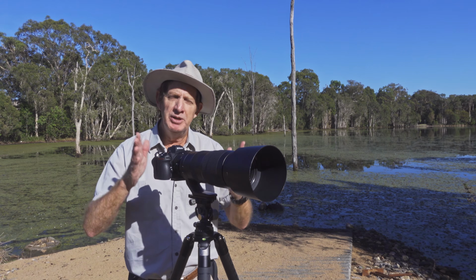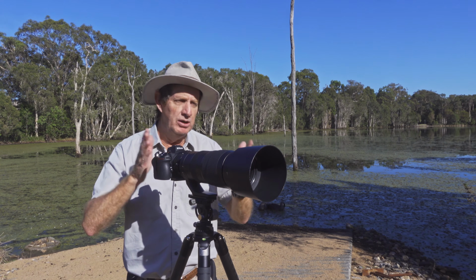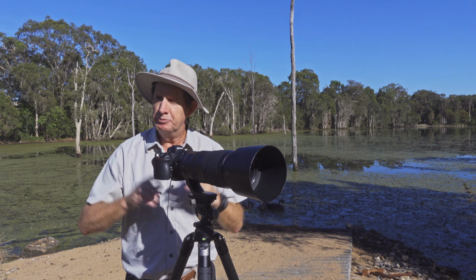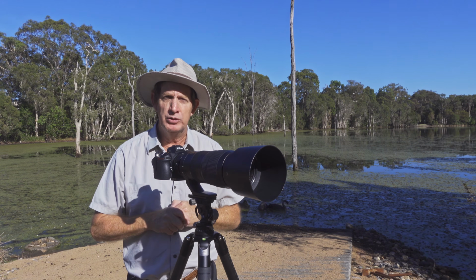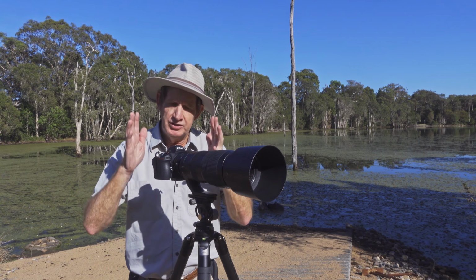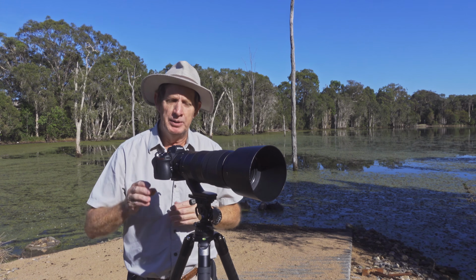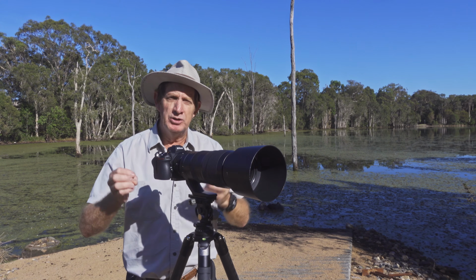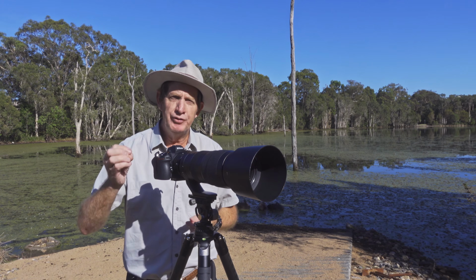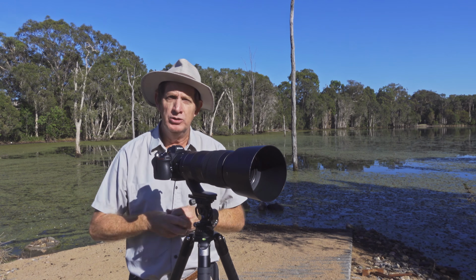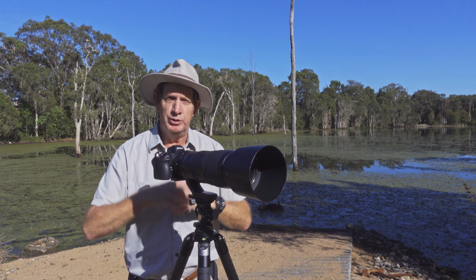As he left, it got me thinking, how many people know which are the best autofocus modes and which are not the best autofocus modes for bird photography? The Nikon Z6II is a great camera, but like all cameras, you've got to know which autofocus modes to use, which metering modes to use to get the best out of your bird photography.